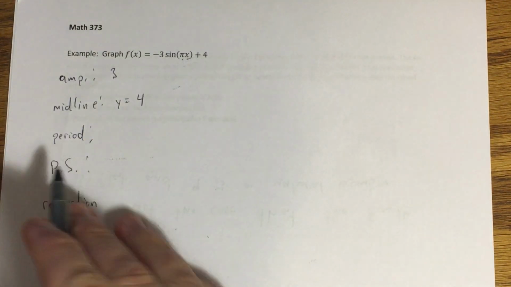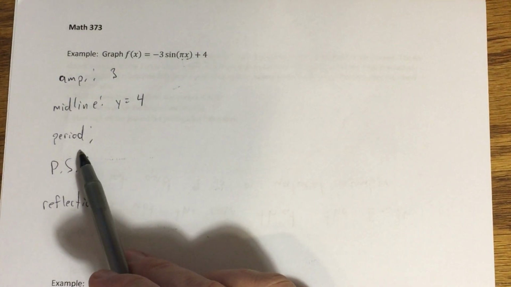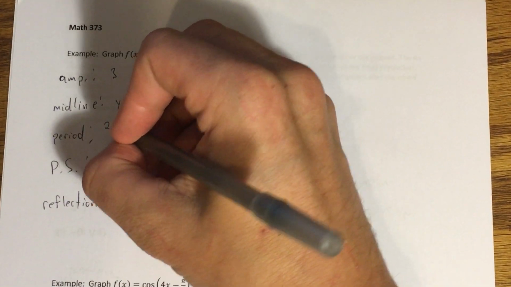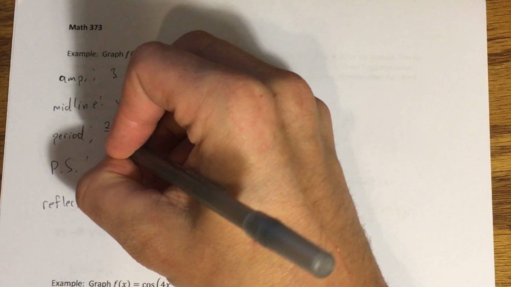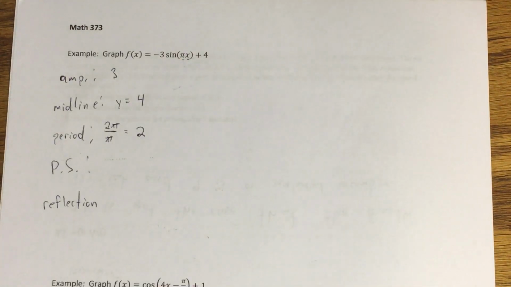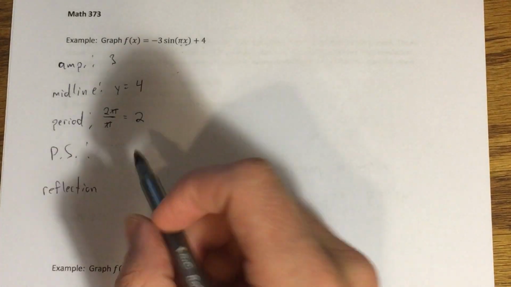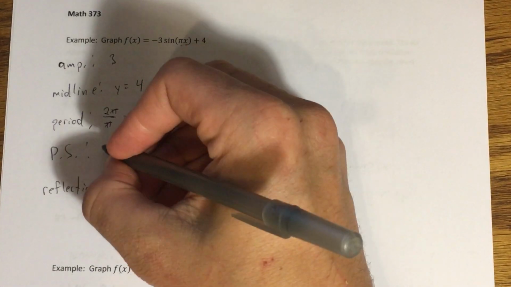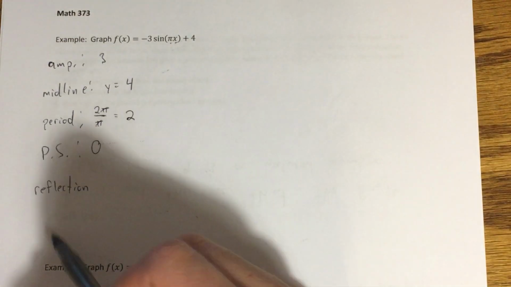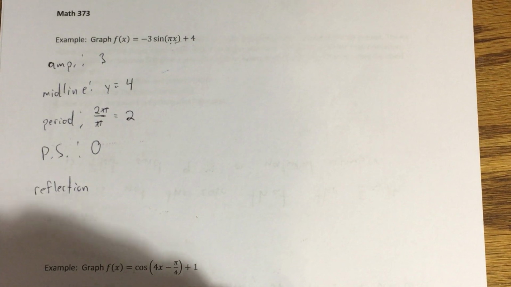Okay, what's the period? Period is 2 pi over the absolute value of B, which is 2 pi over pi, and in this case the pi's cancel out. My period is 2. It's interesting. It's the first time we've gotten a period that doesn't have a pi in it. What's my phase shift? Well, the phase shift is 0 because I'm not seeing a C here. The C would be 0 in this case, causing my phase shift to be 0.